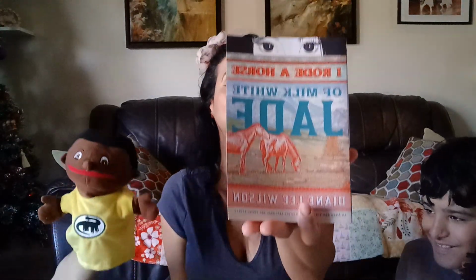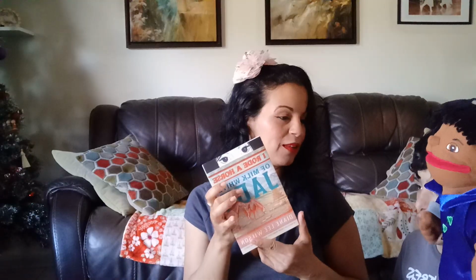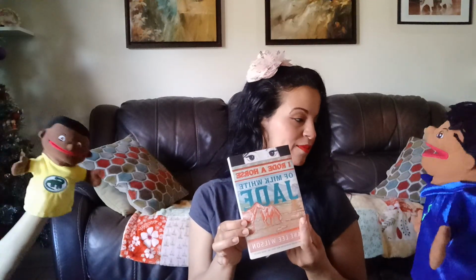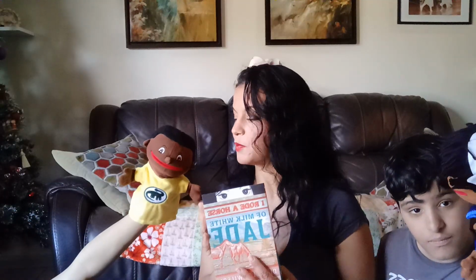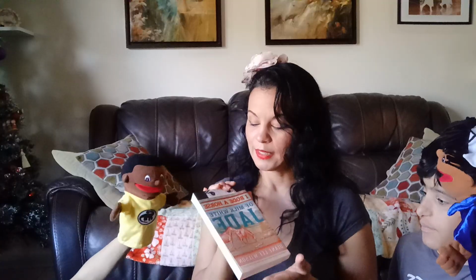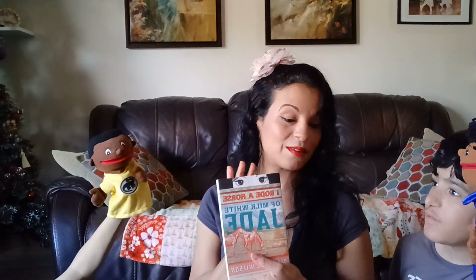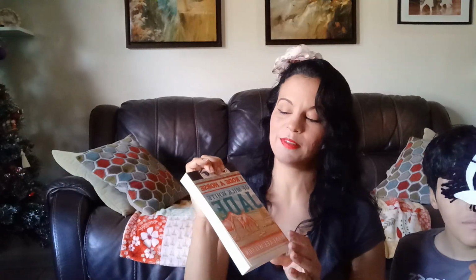So these were the 3 books that we read when we were studying Russia, and then we moved to Mongolia, and we read this beautiful book. What do you guys think about this book? It was a cool book. The story is about a girl trying to get a horse and how she saves a lot of horses. Most of the 10,000 horses that the king has. That's true. This is basically a story very similar to Mulan, which we read at the beginning of this curriculum when we were studying China. But this is slower paced and very descriptive. That's the only downside about this book. At some points, it's way too descriptive, but the story is really beautiful. I love the title, I Rode a Horse of Milk White Jade. It's by Diane Lee Wilson.